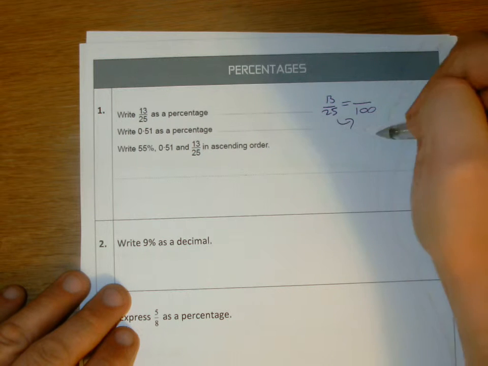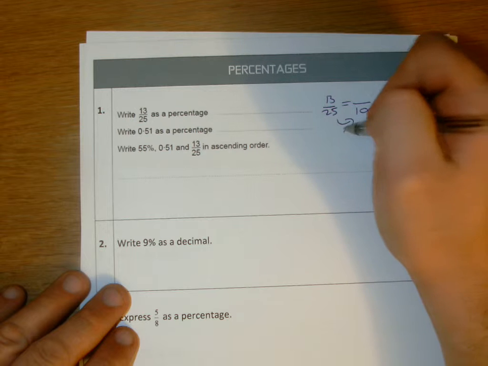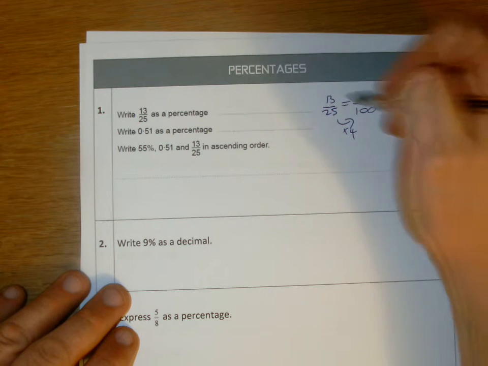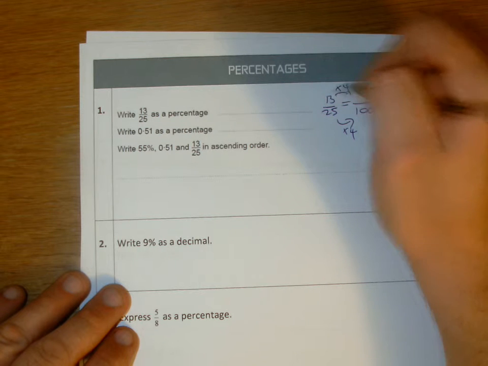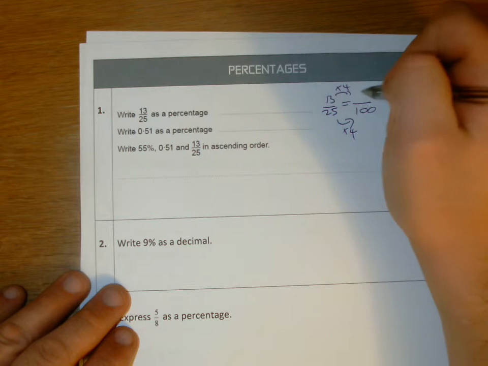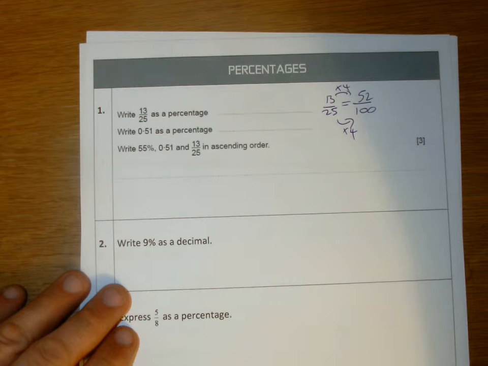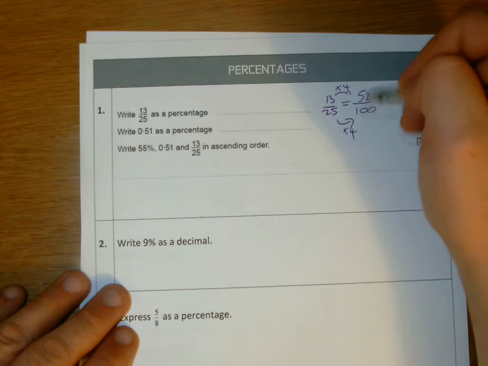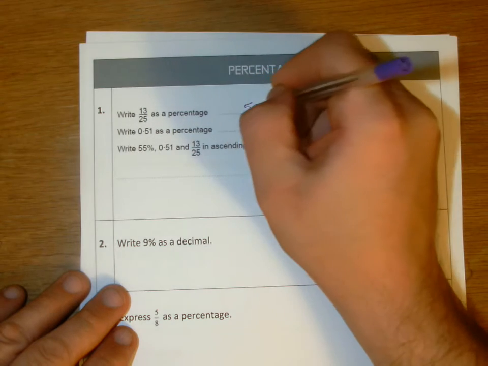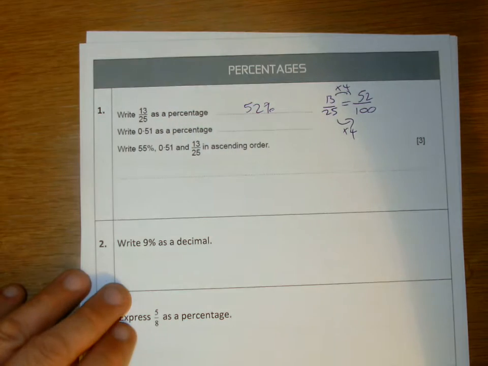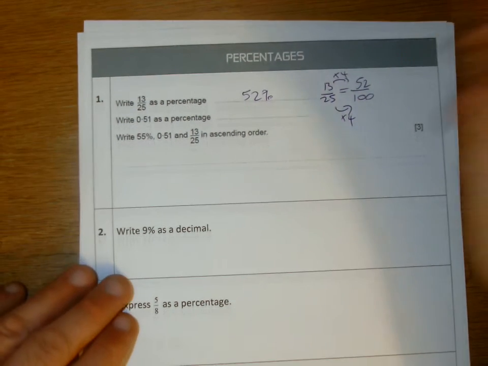You just have to ask yourself, what do we do to 25 to get to 100? You multiply by 4. Do the same to the top, multiply by 4. So you double it, you get 26, double it, 52. That's a good way of multiplying by 4. So now the fraction is out of 100, so that of course means we've got 52%. Percent just means out of 100, and we've got 52 there.